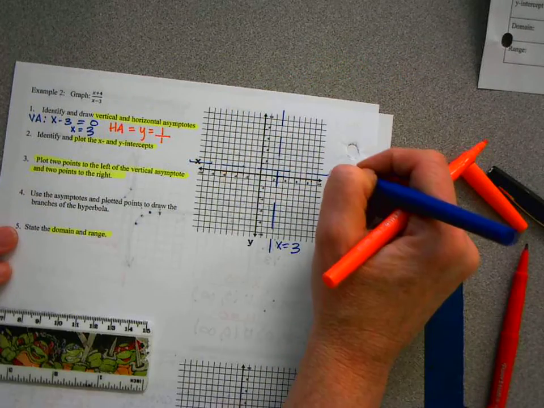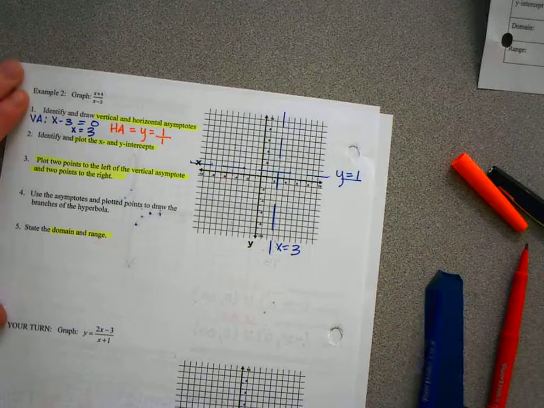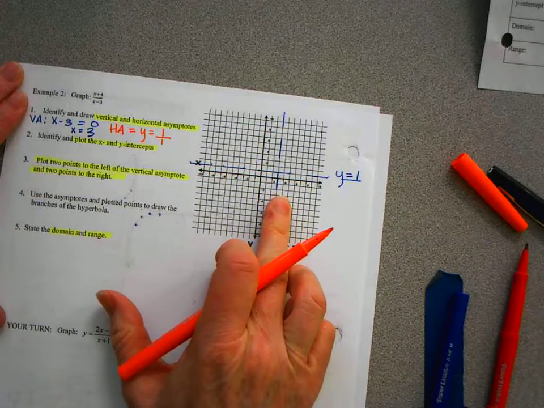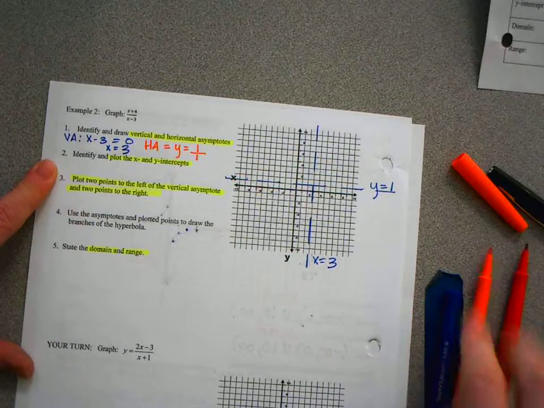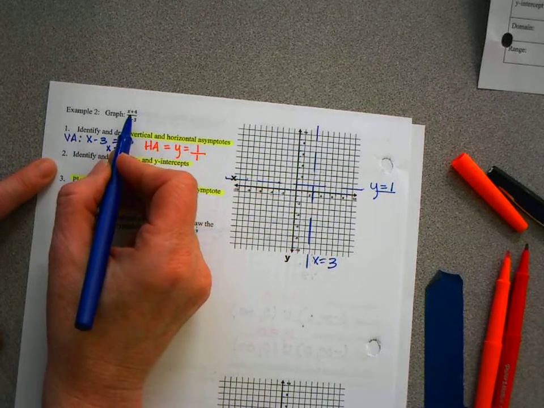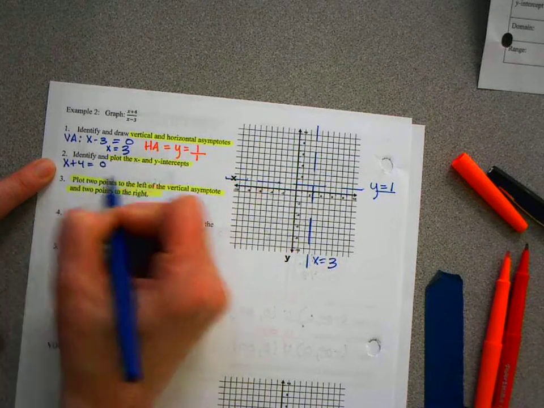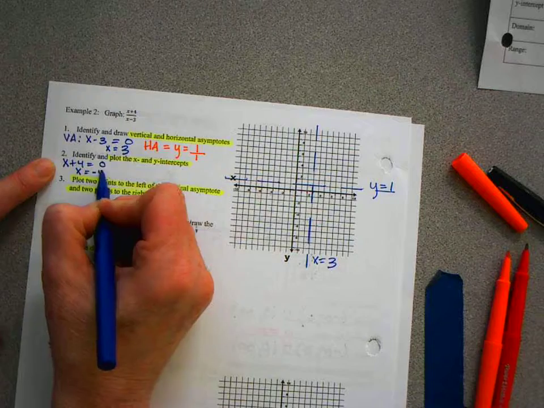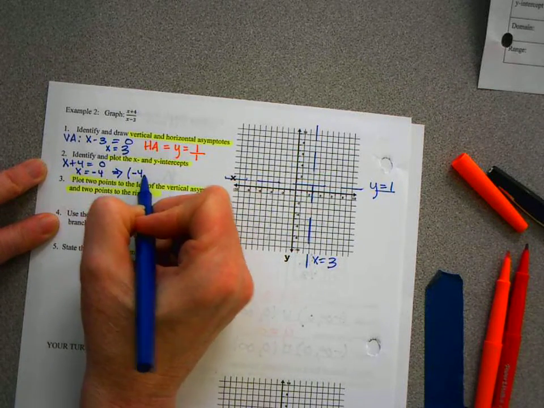Okay? Y equals 1. Coefficients of the function, the backbone of your graph. X and y intercepts. Okay? So x intercepts. Well, we said x were the zeros of the numerator. We set the numerator, x plus 4 equals 0. X equals negative 4. So our x intercept is negative 4, 0.